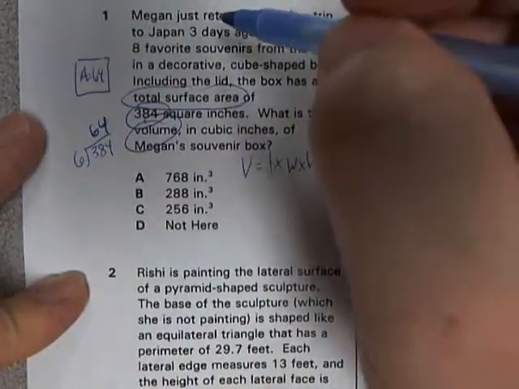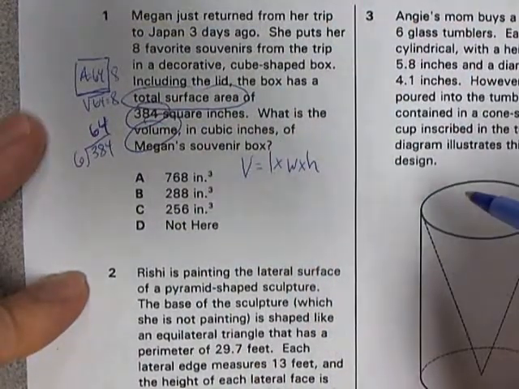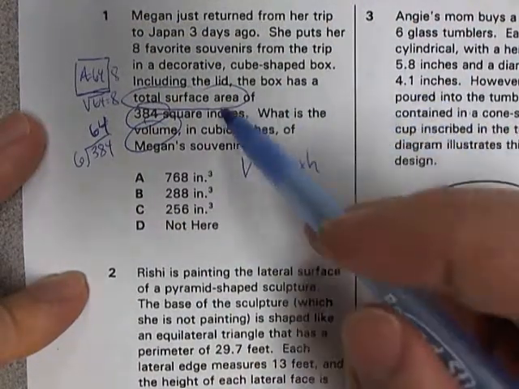We know that the faces of a cube are in the shape of a square. To find the side length of the square, you take the square root of the area. So the square root of 64 is 8. So the edge lengths of this cube have to be 8 inches.